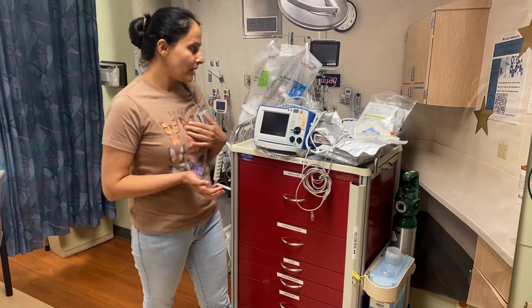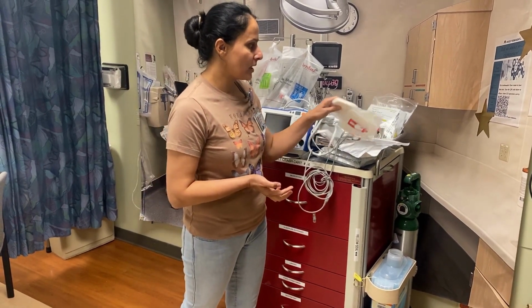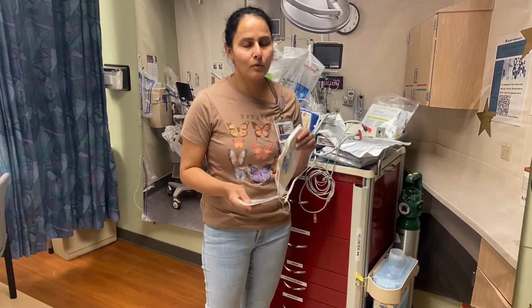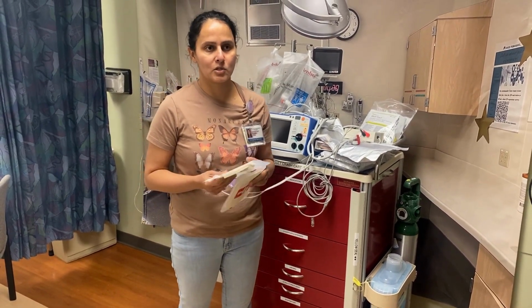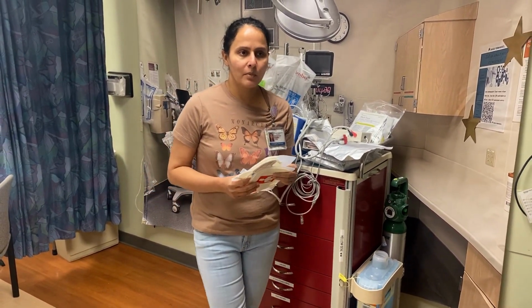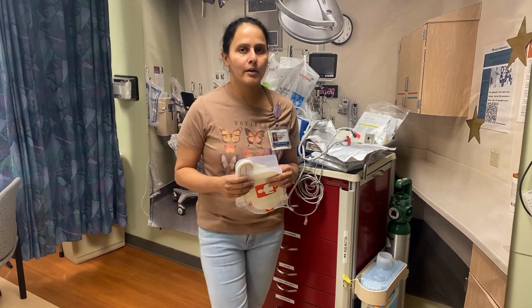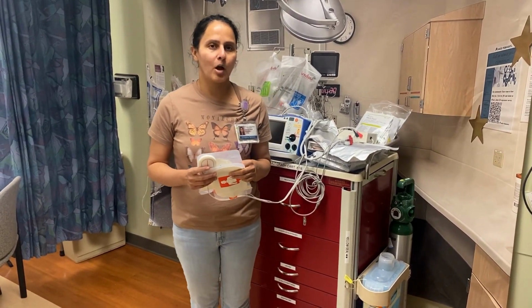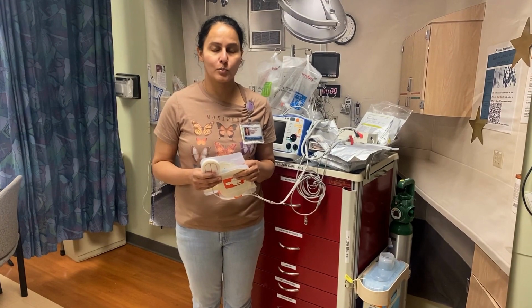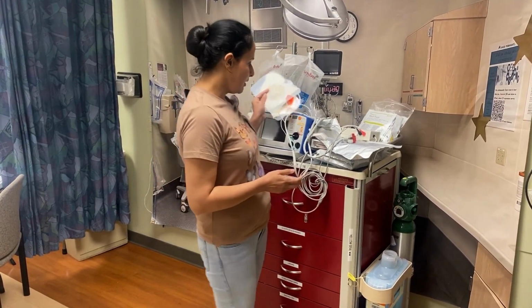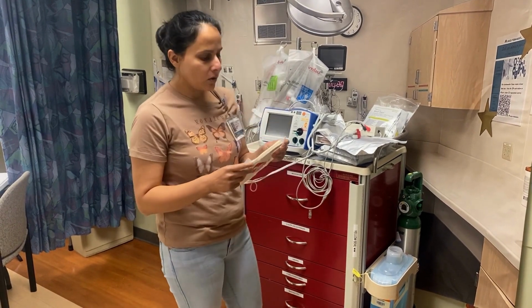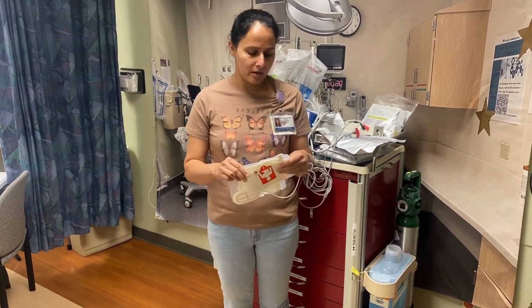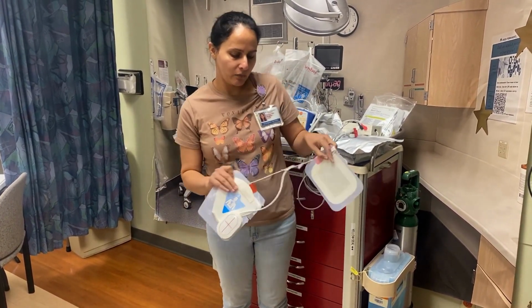For these patients, transcutaneous pacing can be painful, so ask your doctor to order some pain medication. When you first see the patient, you bring them into the room, undress the patient, make sure you put them on a cardiac monitor, get 2 large bore IVs, and then you're going to put them on a crash cart monitor, that's Zoll.